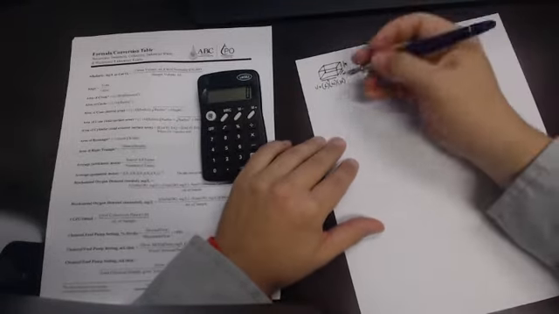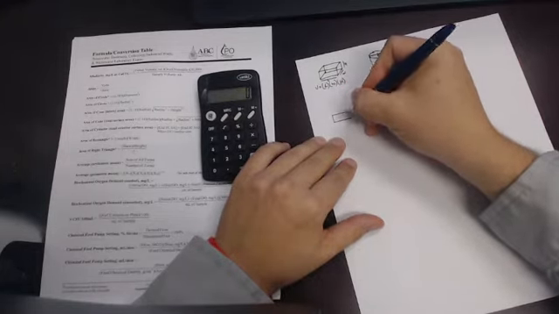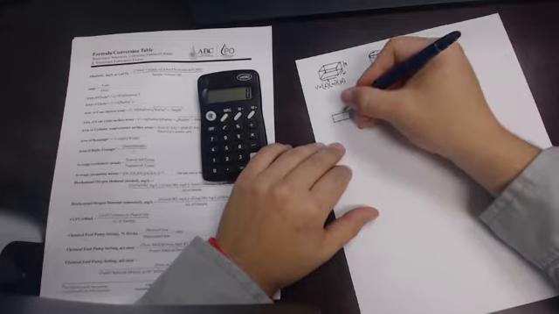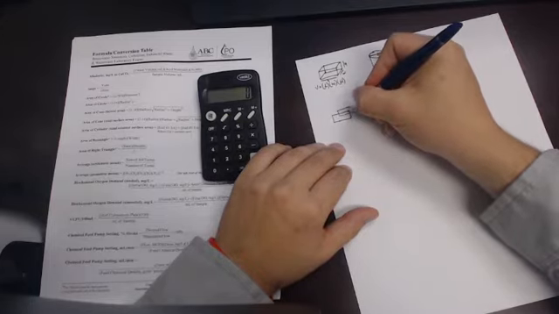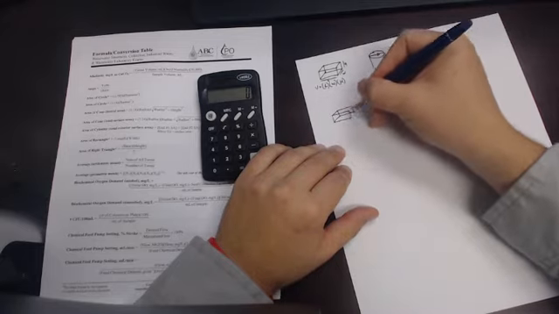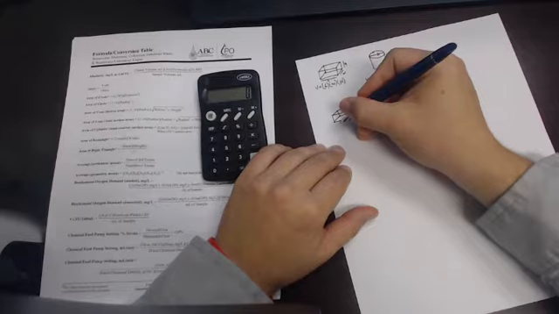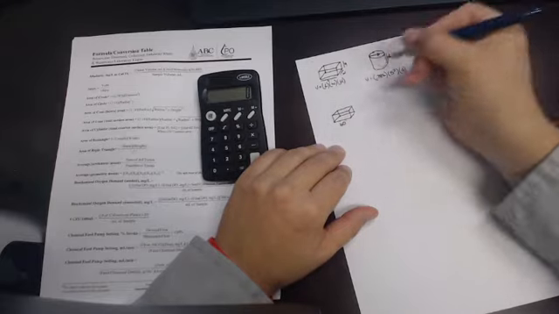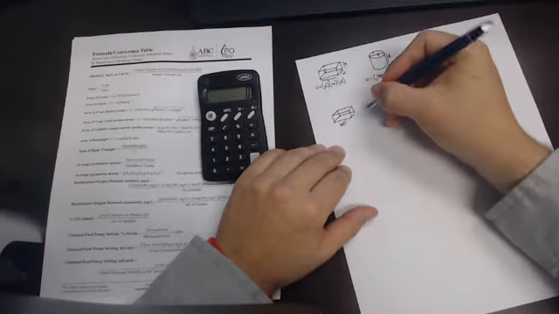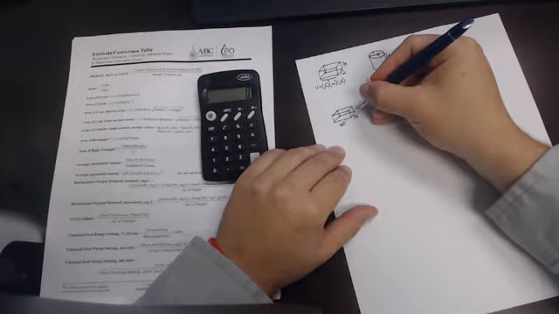Let's say we have a tank that is 60 foot in length, the width we'll say is 15, and the height we'll say is 10 foot. So the length is 60 foot, the width is 15 foot, and the height is 10 foot.